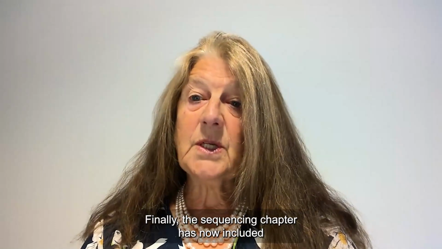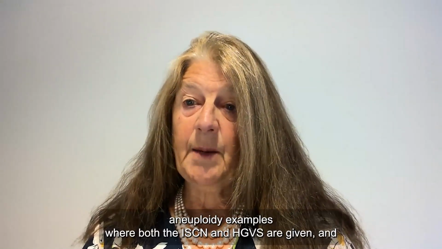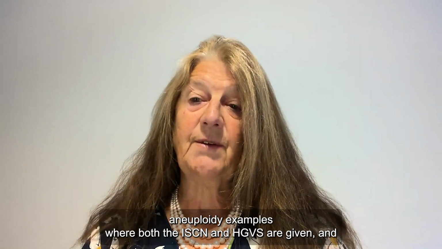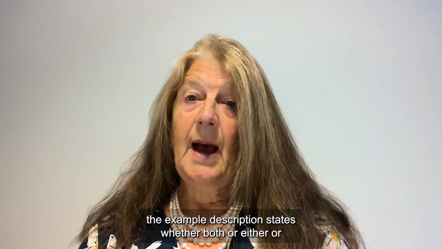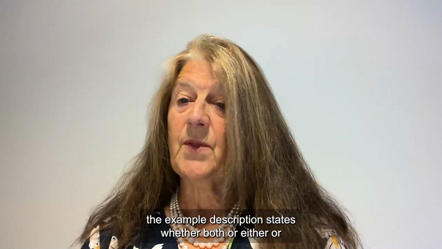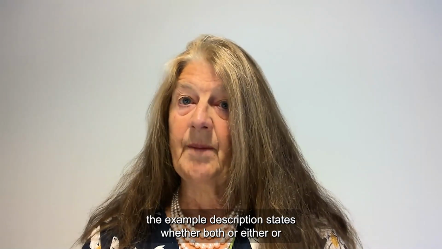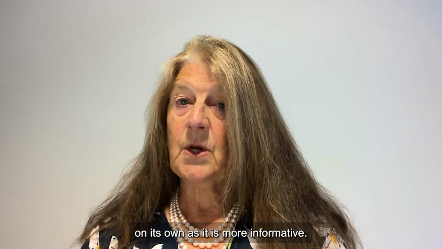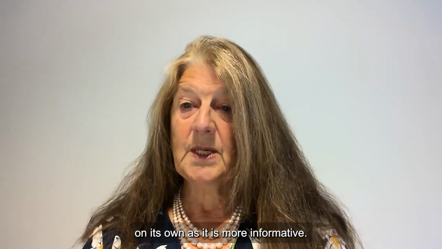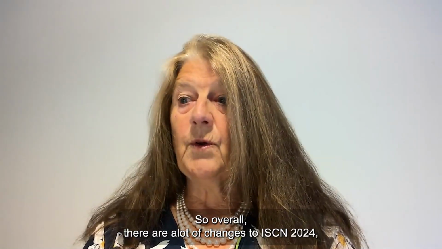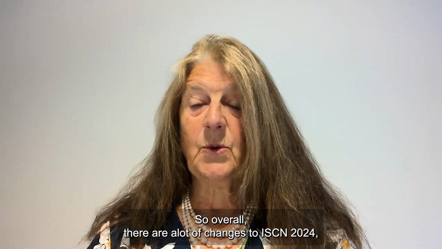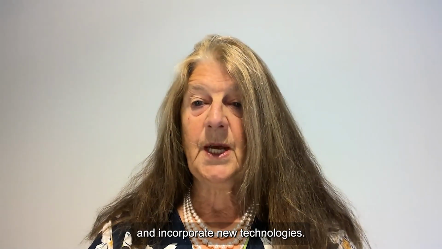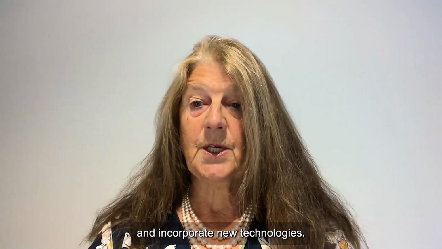Finally, the sequencing chapter has now included aneuploidy examples where both the ISCN and HGVS are given, and the example description states whether both or either, or in some cases where the ISCN description can be used on its own as it is more informative. So overall, there are a lot of changes to ISCN 2024, but they are for the benefit of the genomics community and incorporate new technologies.